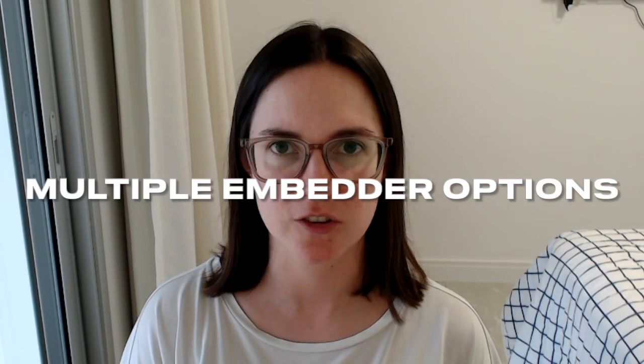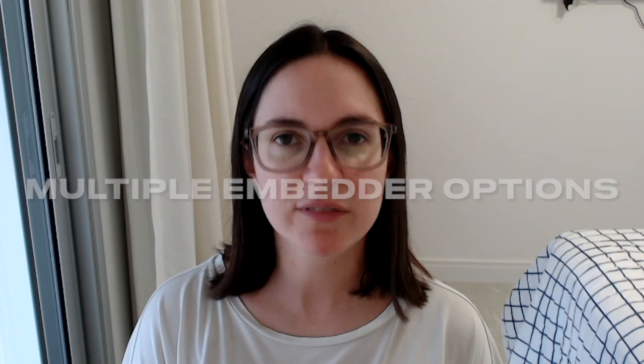Today, I'm excited to introduce another major update that we made to Meilisearch, our multiple embedder options. These options give you more flexibility and control on how you integrate AI-powered search to your applications. That said, let's dive in.